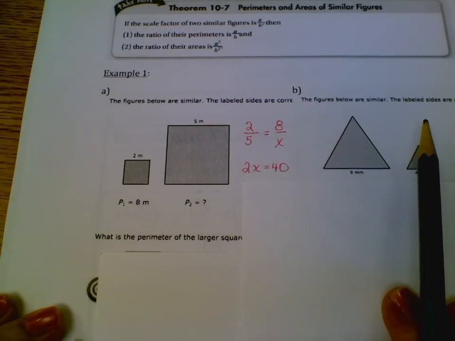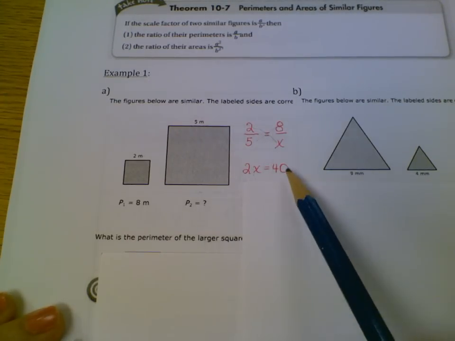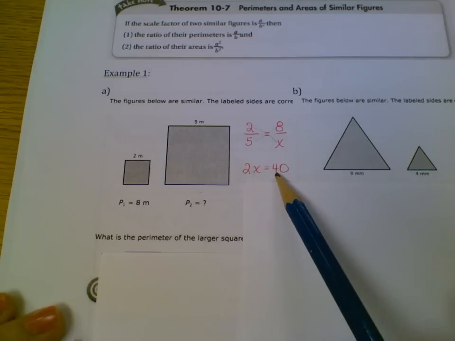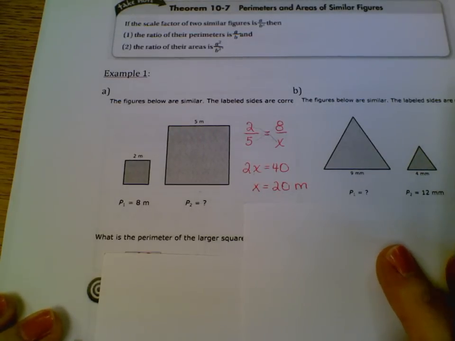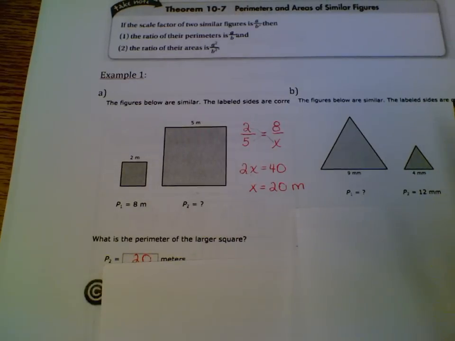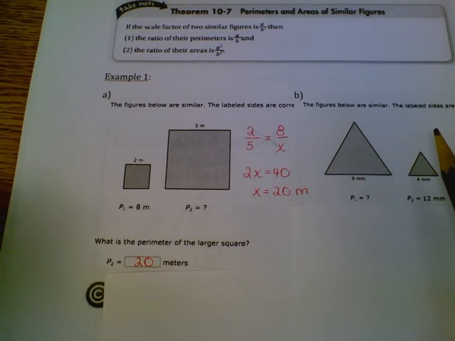So if you remember, we cross multiplied, so I did 2 times x, and I did 5 times 8, and I set up my equation, and then I'm going to solve by dividing by 2. So x would be 20. So my new perimeter then would be 20. Alright, pause the video and try the next one.